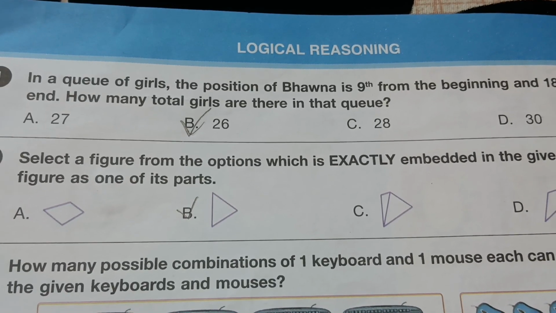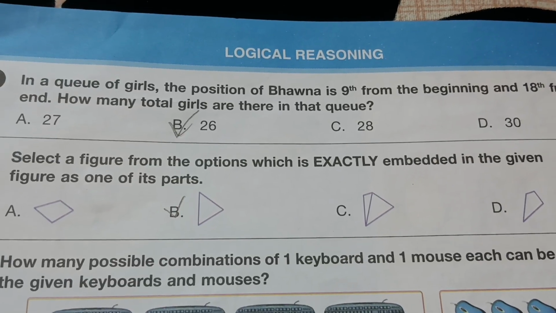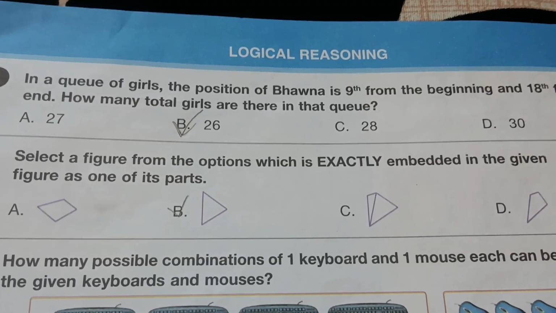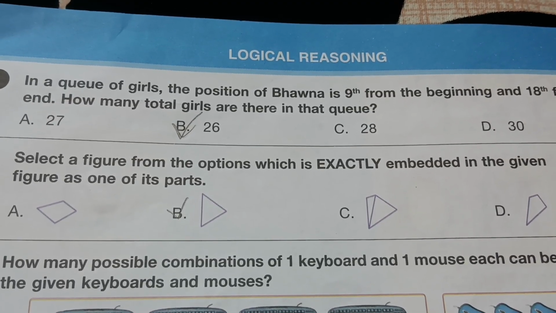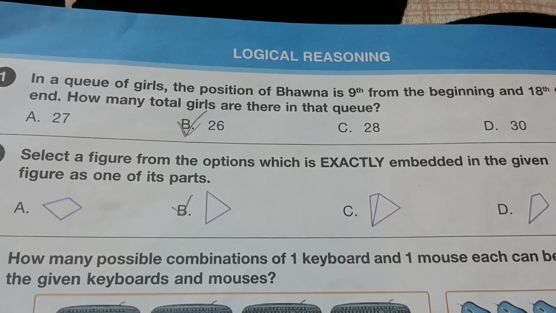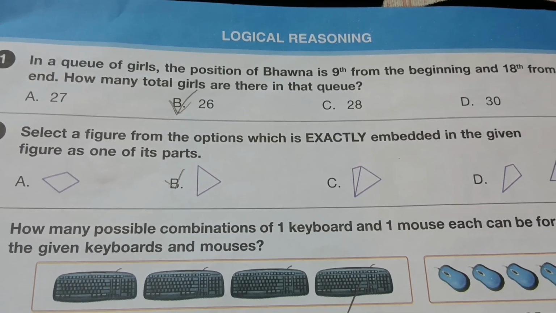Question number 1. In a queue of girls, the position of Bhavna is 9th from the beginning and 18th from the end. How many total girls are there in that queue? See, 18 plus 9 gives 27. So there are 26 girls in the queue. Option B.